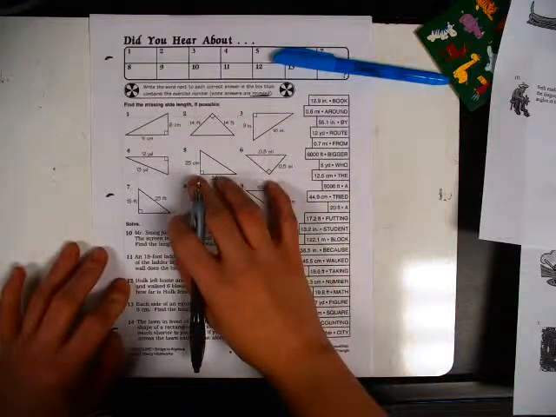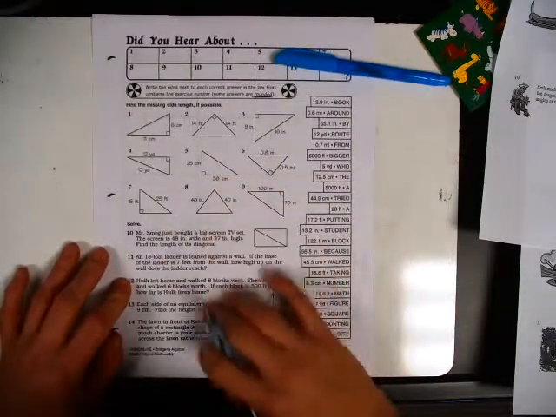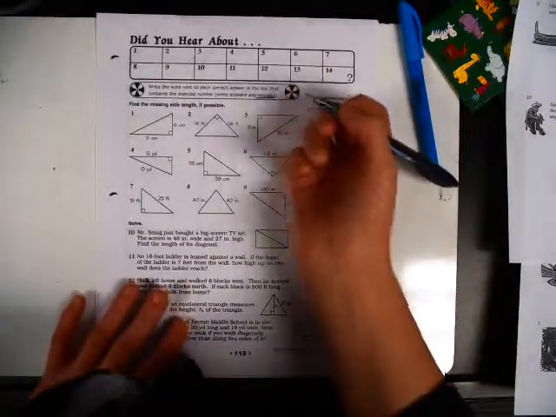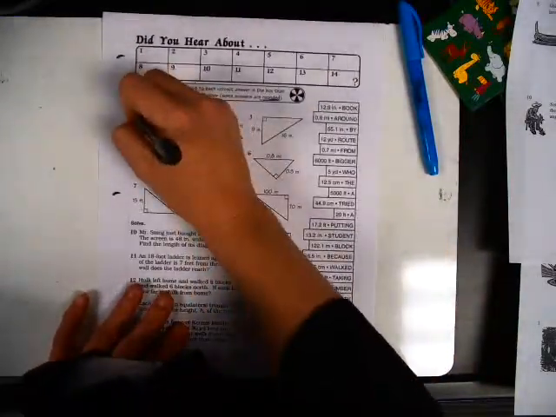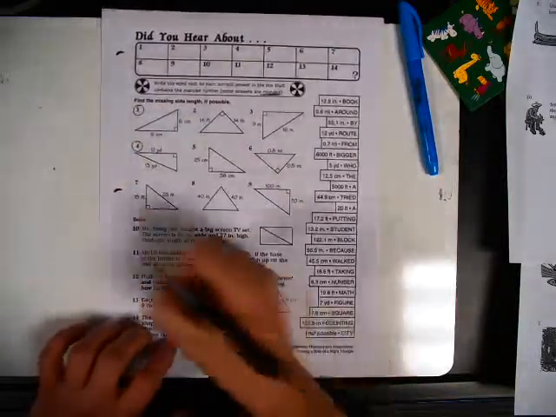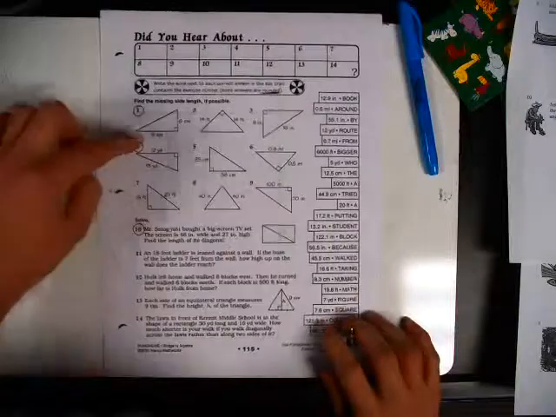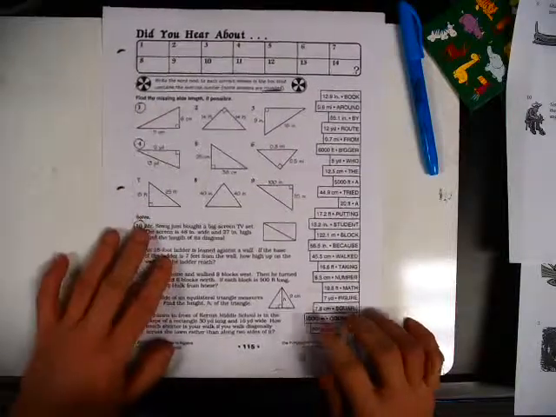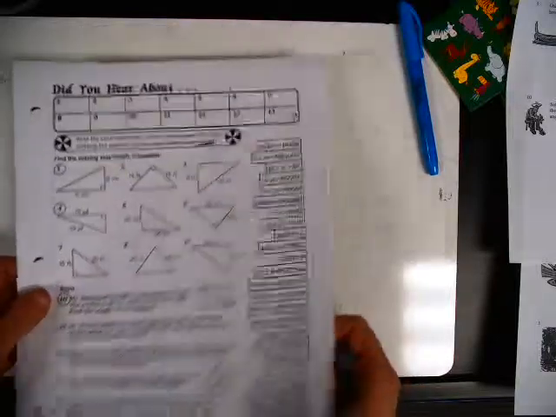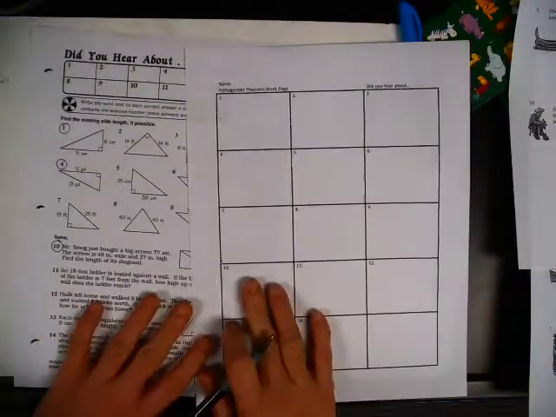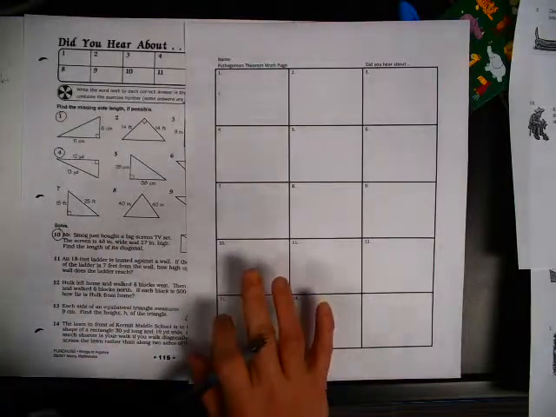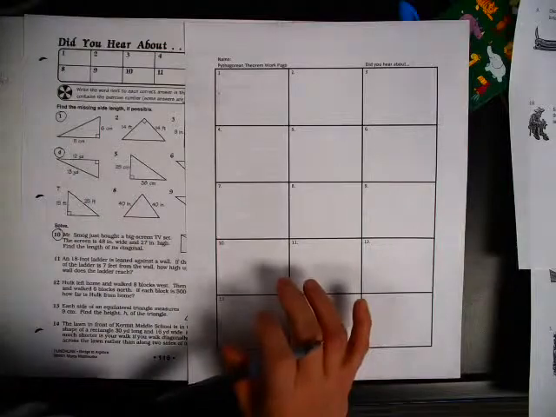There are symbol problems, and then there's some word problems. Okay, so I'm going to do a couple of them with you. I'm going to do number 1, number 4, and number 10. So I gave you another sheet of paper. I do want to see your work on the other sheet of paper. Guys, you probably have enough room to do them on the back, but I don't care. I want them nice and orderly.